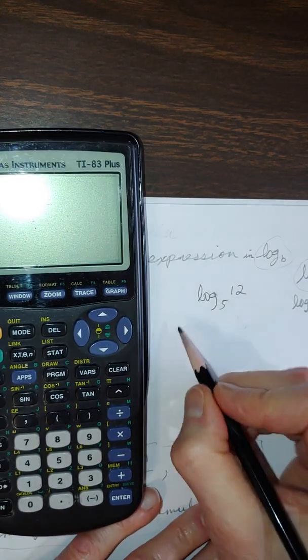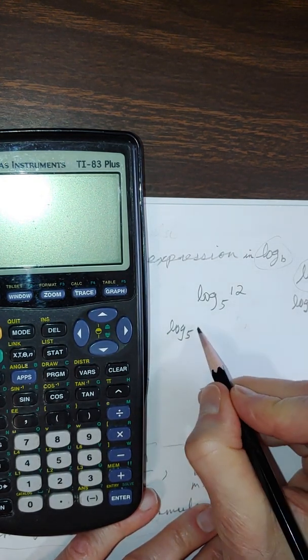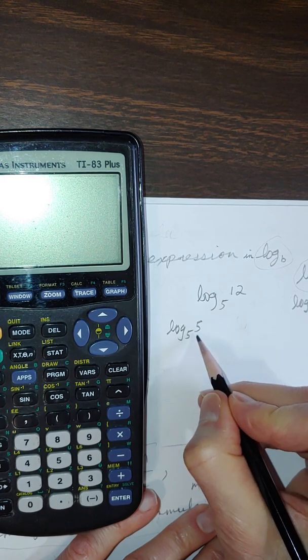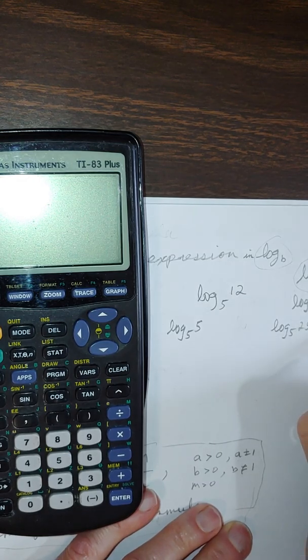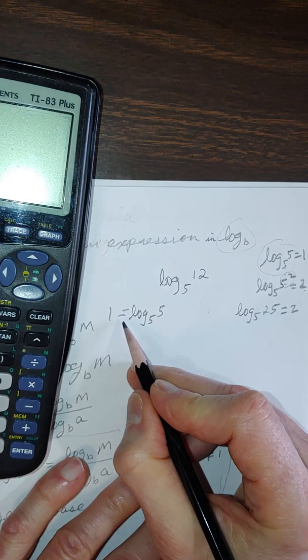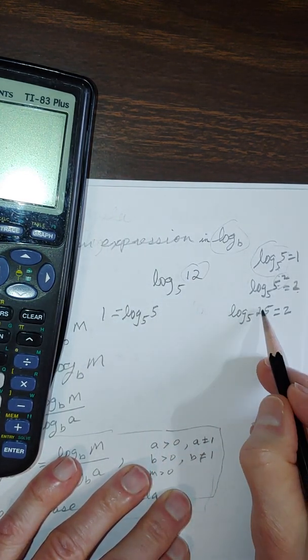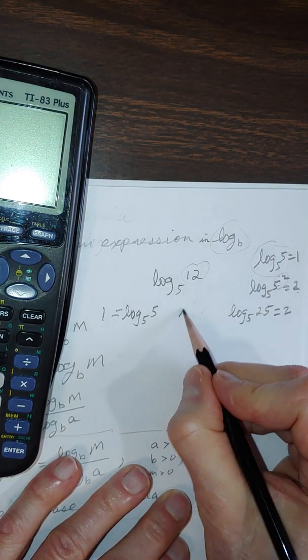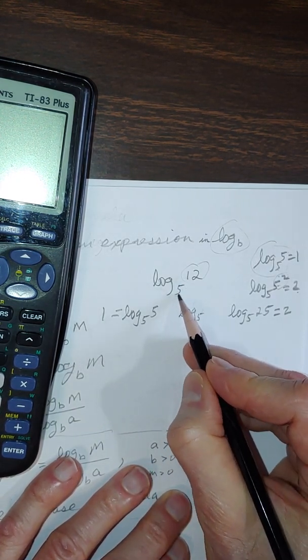So I know the log base 5 of 5 is 1. The log base 5 of 25 is 2. This one's 1. That one's 2. 12 is between 5 and 25. So log base 5 of 12, and notice it's base 5.